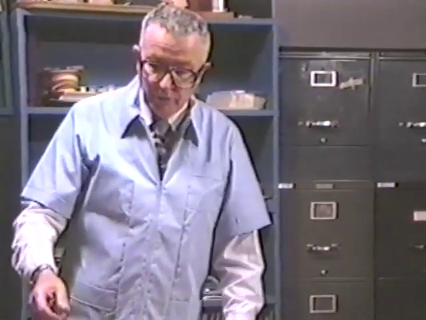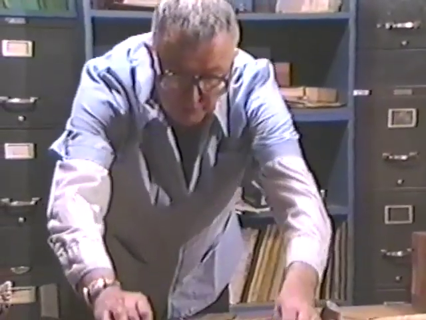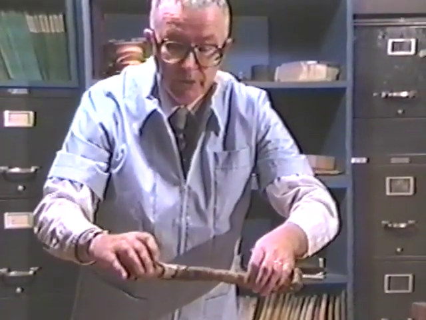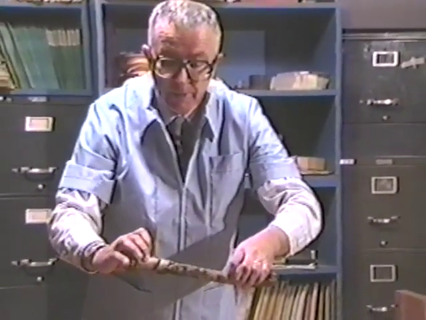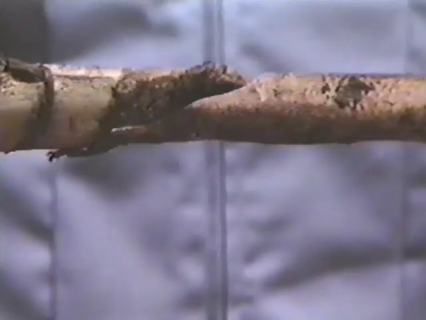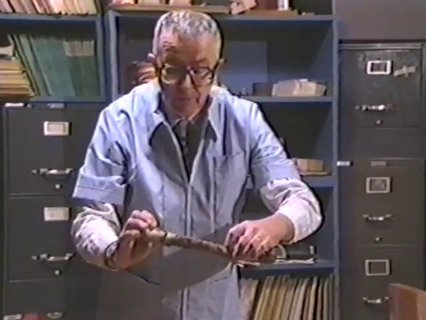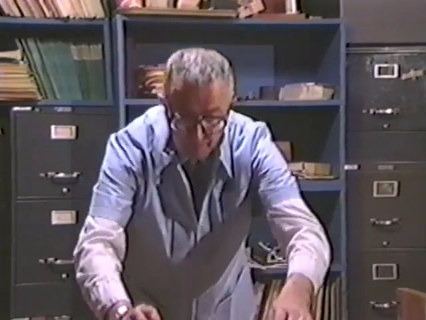Let's go back and take one last look at the skeleton, and you will note a fracture of the right humerus here, in which the bone is completely broken. You will see that the bone does fit together, but the bone is completely broken. There is no indication in here of lead fragments, and it looks like this probably is a break due to a blow to the right arm.